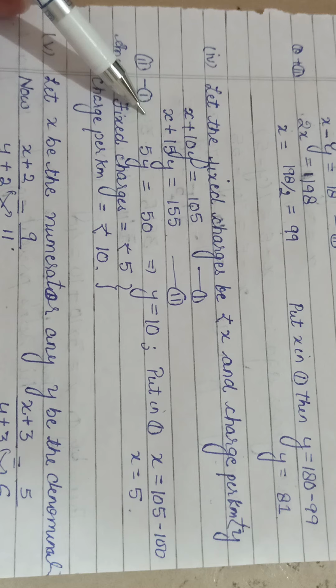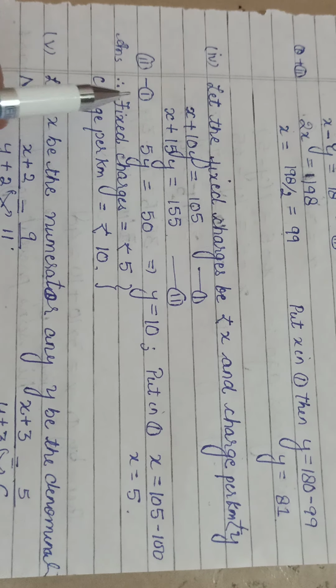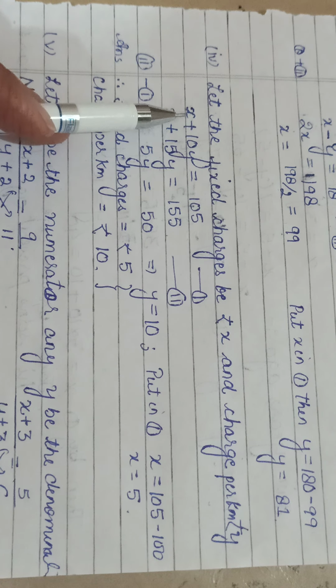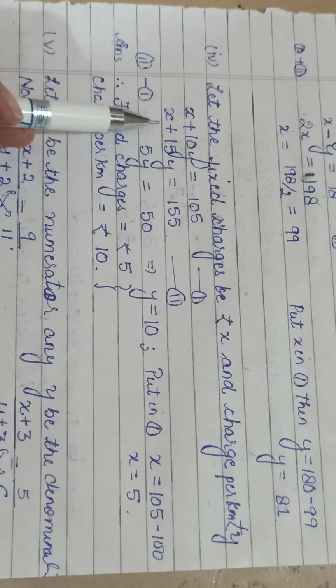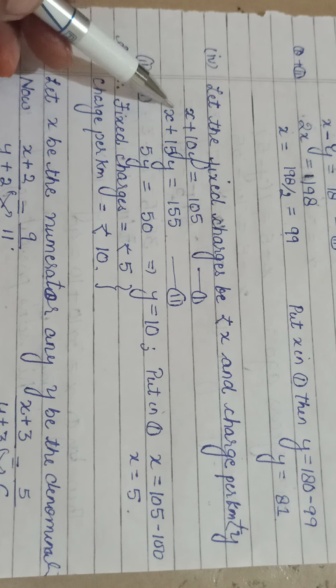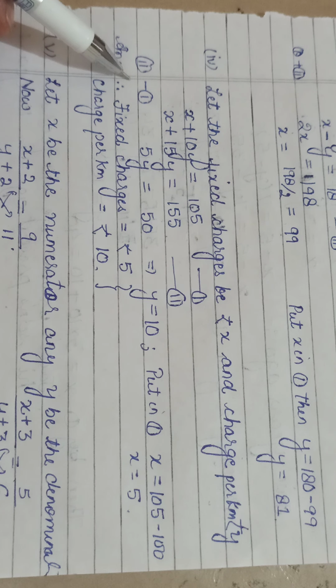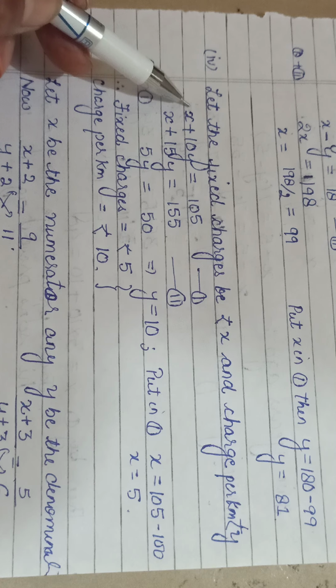So these are your two equations. Again, you can do it by substitution or by elimination. I have done it by elimination. If you want, you can do substitution. From here, x can be written as 105 minus 10y, and you can substitute that here. Okay, but I find elimination easy here, because the coefficients are the same, so by subtracting directly, x will be eliminated. So I have done equation 2 minus equation 1.